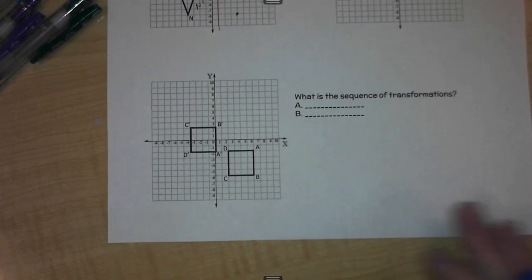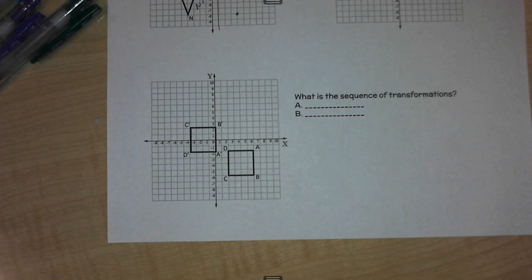All right. Trying to find the rule of our compositions is a little bit more difficult. Because we can look at this and we know there's no dilations because they are congruent figures.